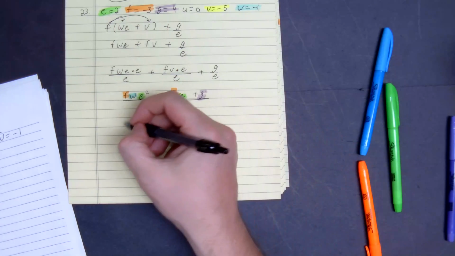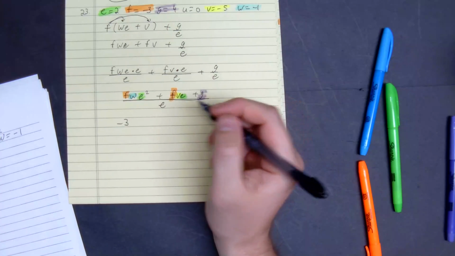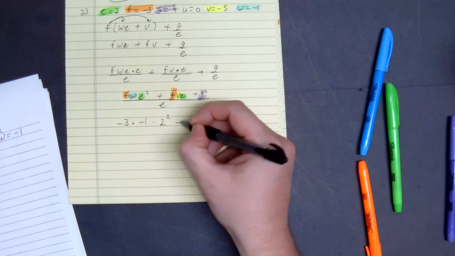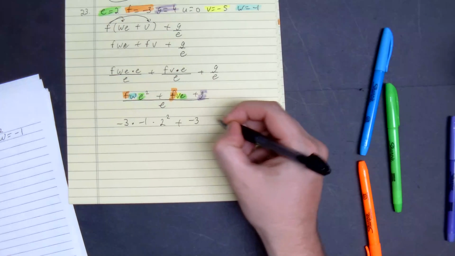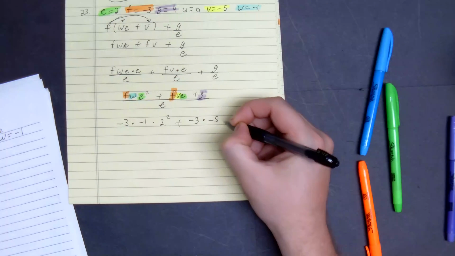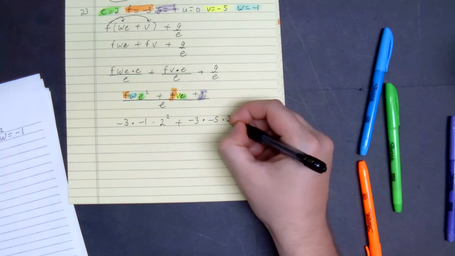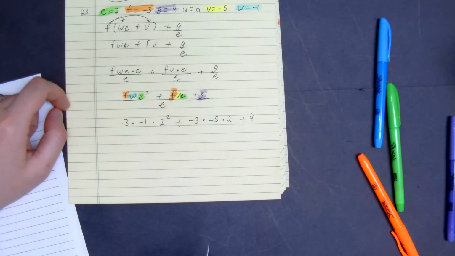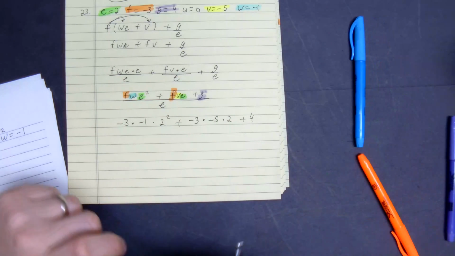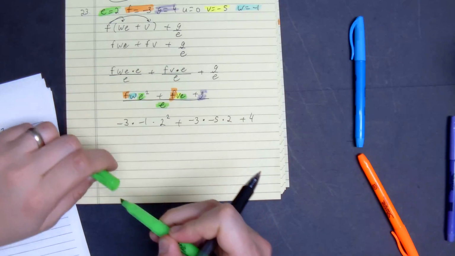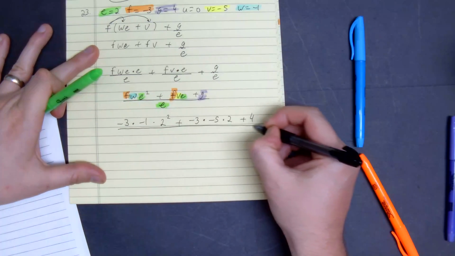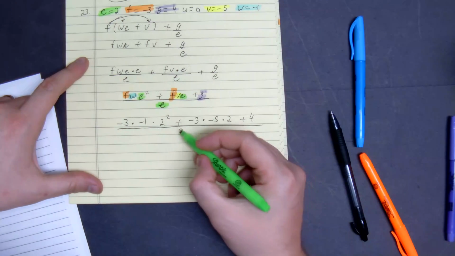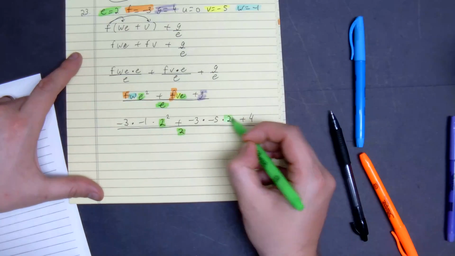So from here, we get -3 times -1 times 2 squared plus -3 times -5 times 2 plus 4. And look at that, we even forgot the E. So the E is green on the bottom. All divided by 2. So let's just put the 2's. Let's get that. Represented by the green.